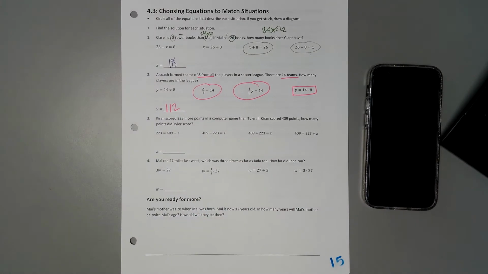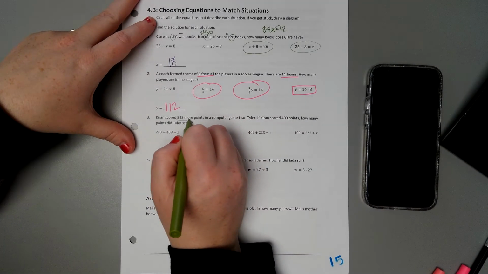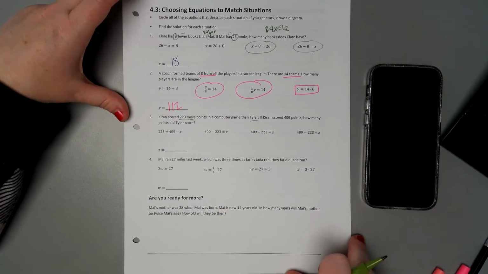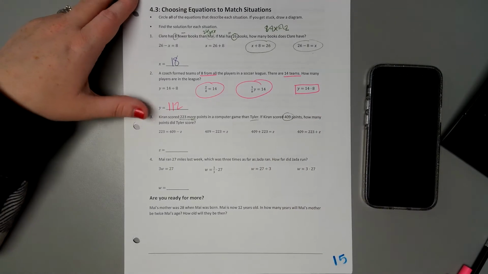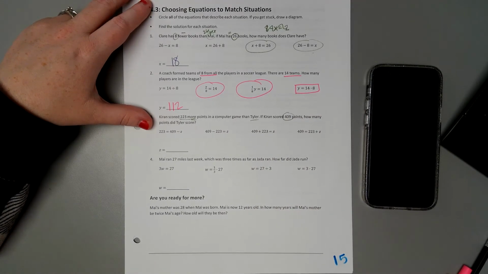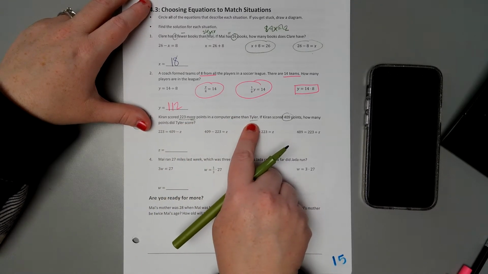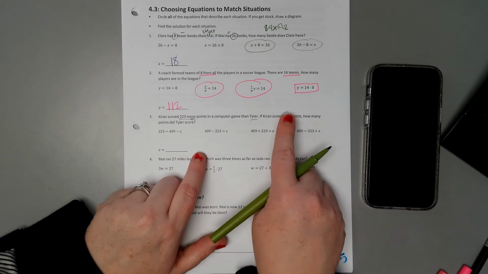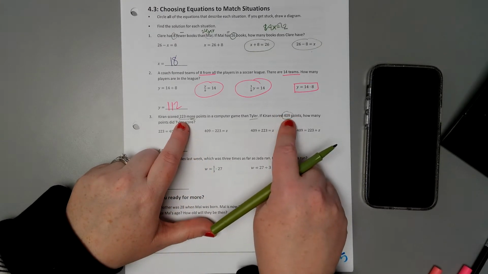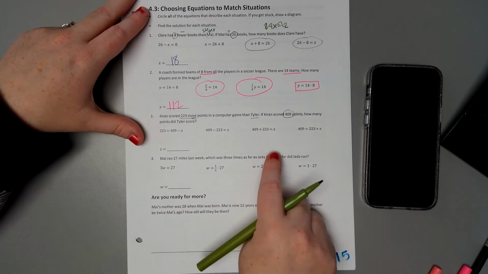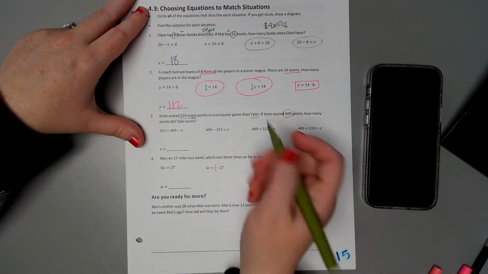Karen scored 223 more points on a computer game than Tyler. If Karen scored 409 points, how many points did Tyler score? Well, Karen scored more points than Tyler. So she scored this many. We're going to subtract this number from this number because we want to figure out how many points Tyler got.